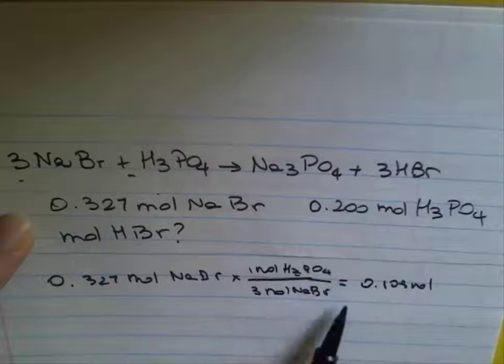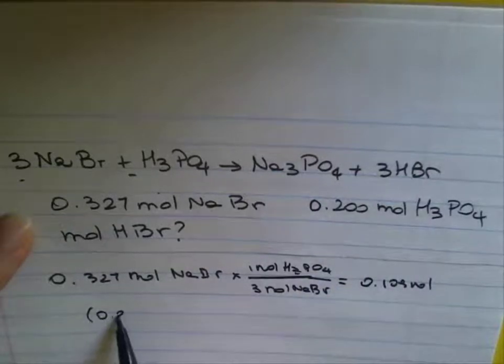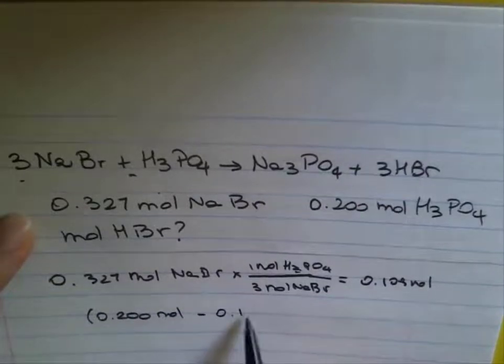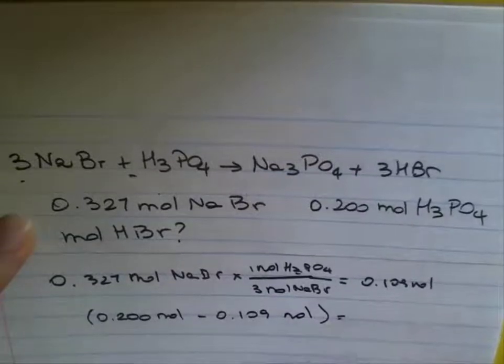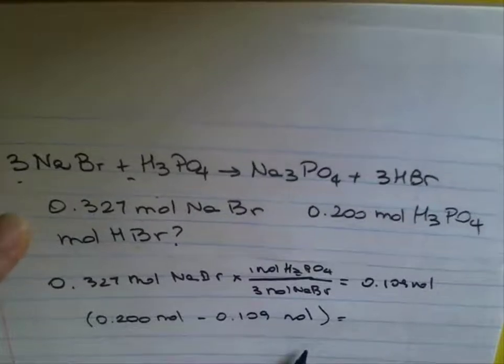The amount left over of phosphoric acid will be the 0.200 mole that we have available minus the 0.109 mole that we will use for this reaction, and this will give us the leftover of the reactant.